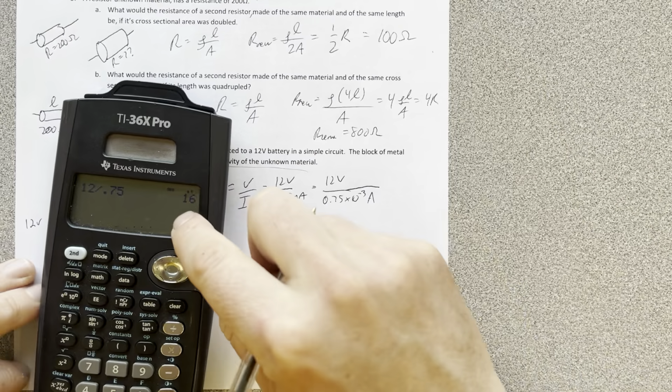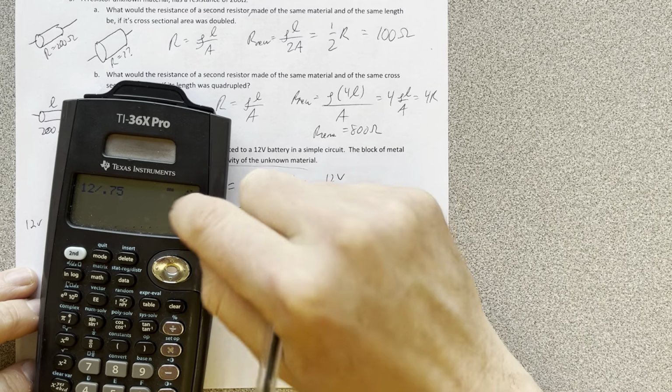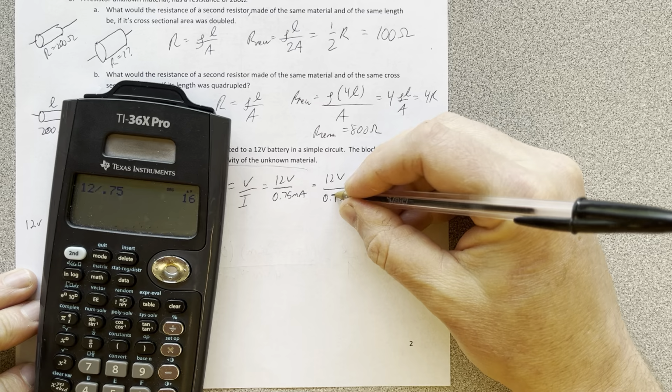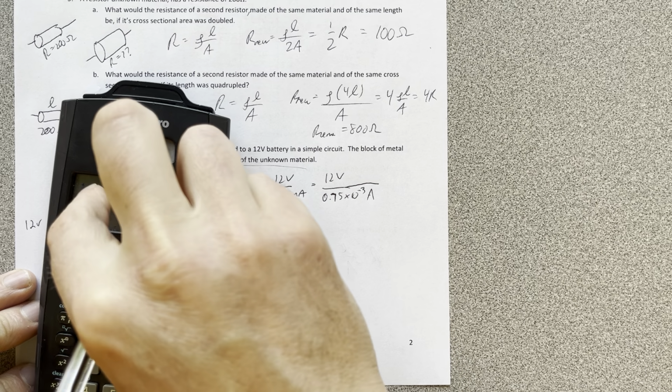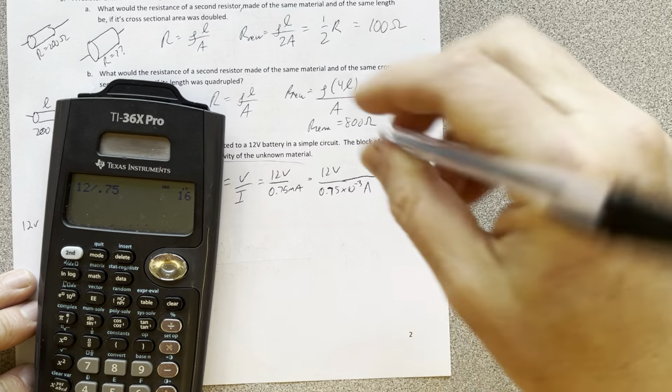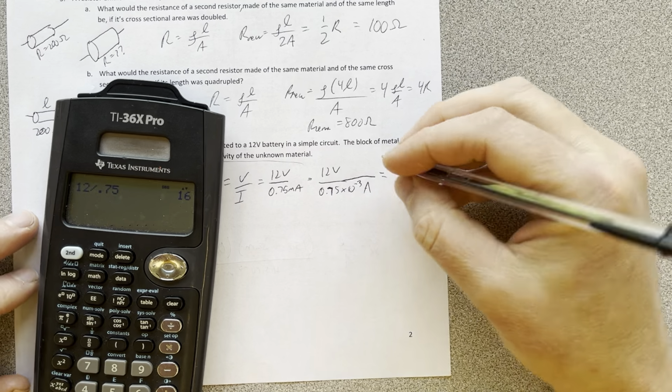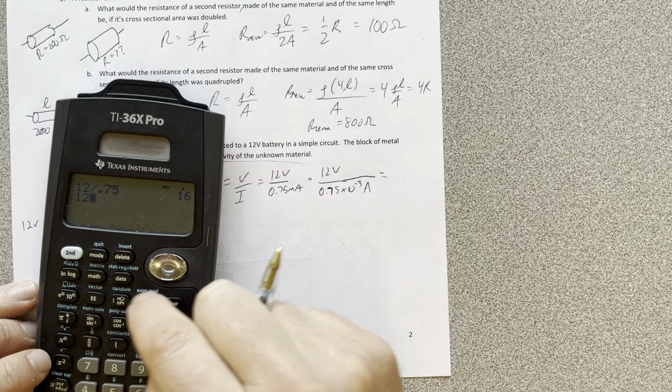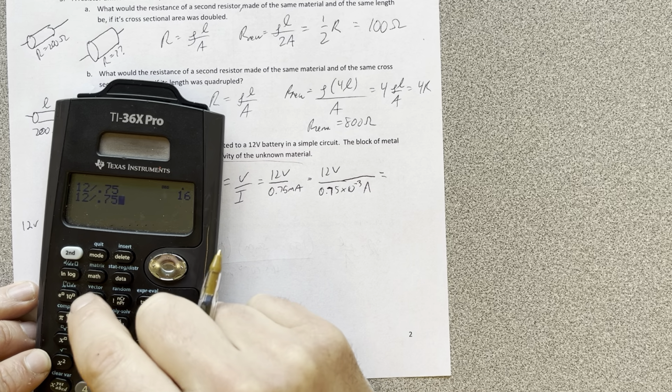This would tell me how many kilo ohms it is. It's going to be 16 kilo ohms. Because if I divide volts by milliamps, that gives me kilo ohms, but I want to probably do that the right way. 12 divided by 0.75.